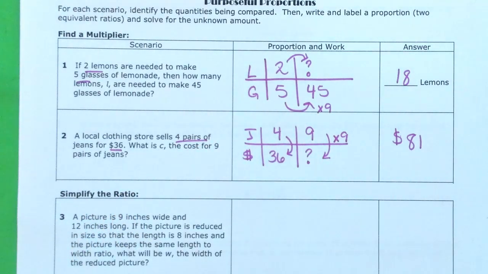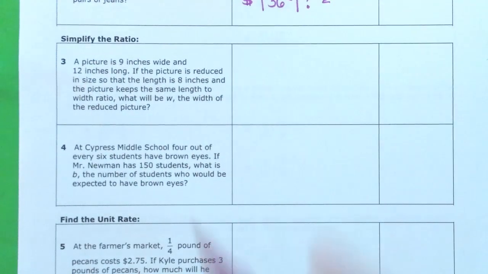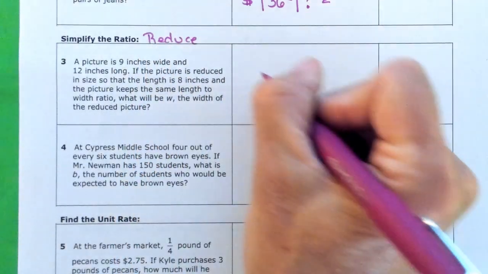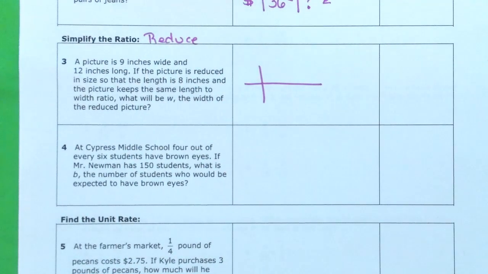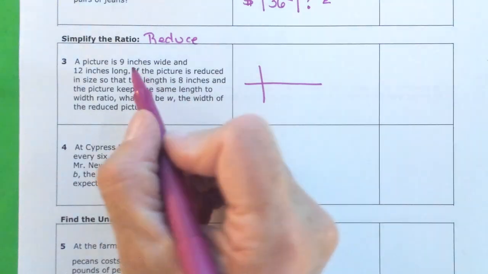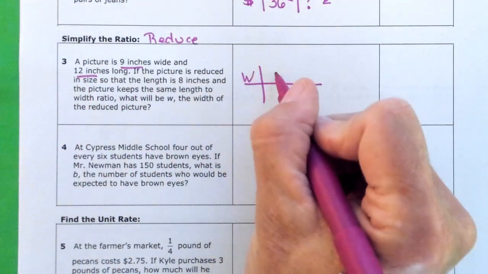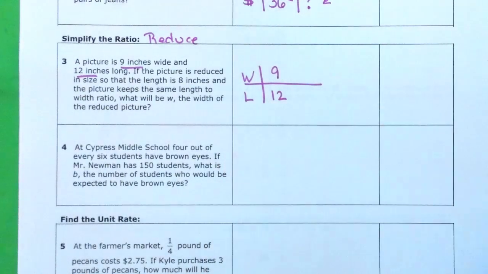All right, next one, number 3. It says simplify the ratio. You know what simplify means? Reduce. All right, so let's build our table because I know it's coming. A pitcher is 9 inches wide and 12 inches long. Okay, let me go ahead and write that down. 9 and 12. So 9 is the width. 12 is the length.